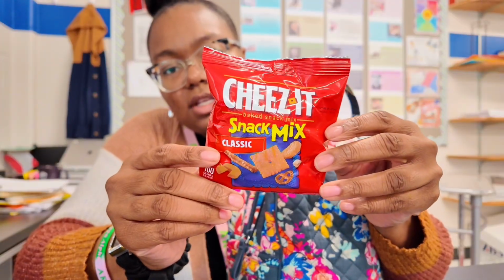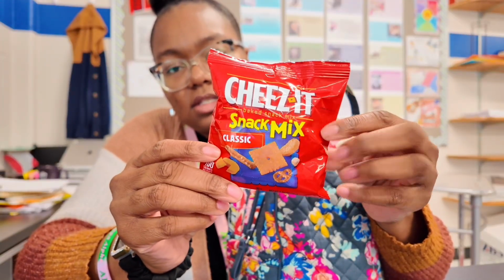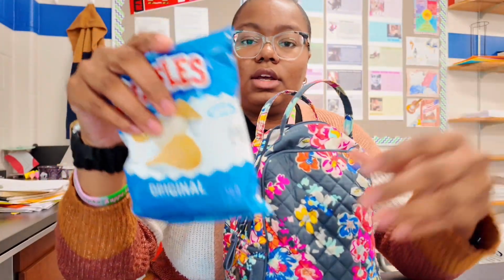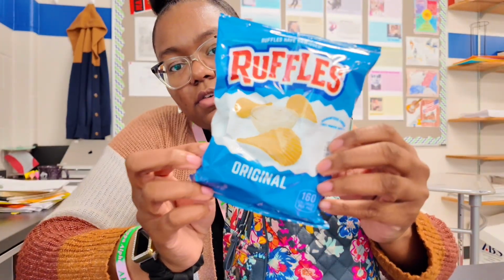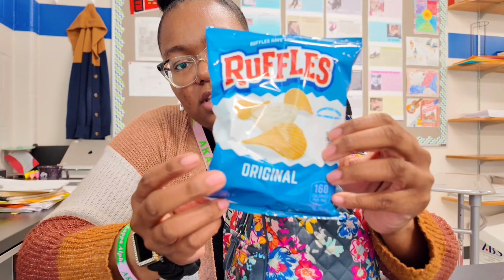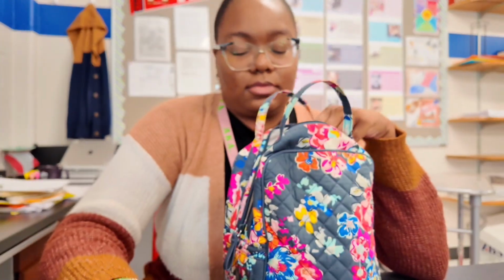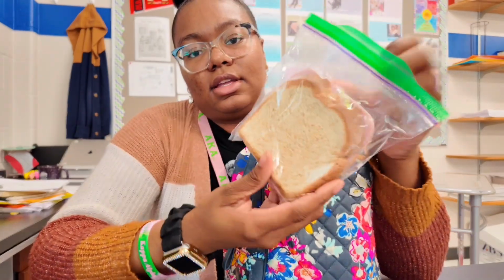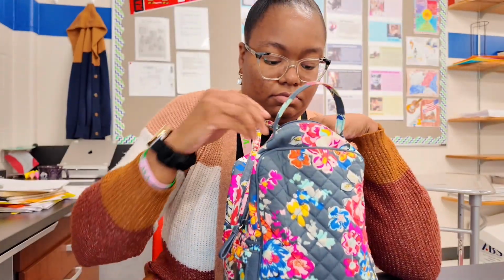So this is one of the things that I have, just like a little snack mix, cheesy brand. Then I also have some Ruffles, my favorite kind of chips, and the original, of course. Then I also have a ham sandwich.